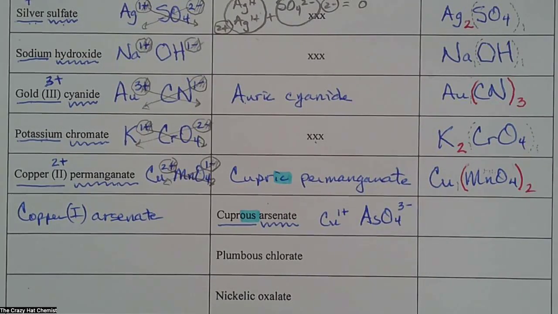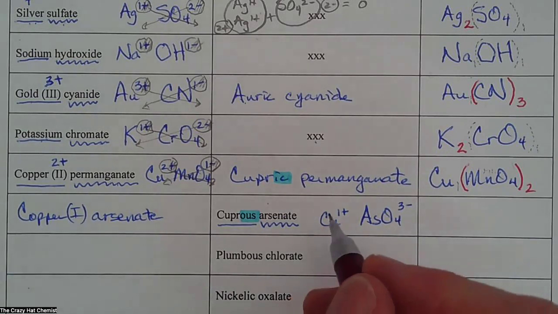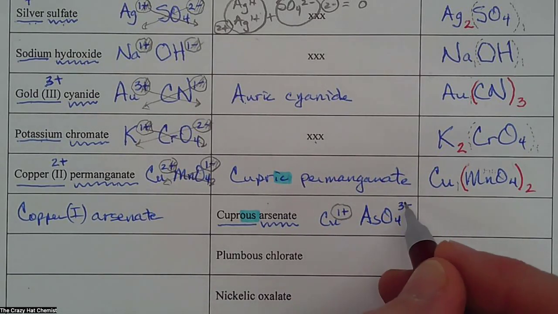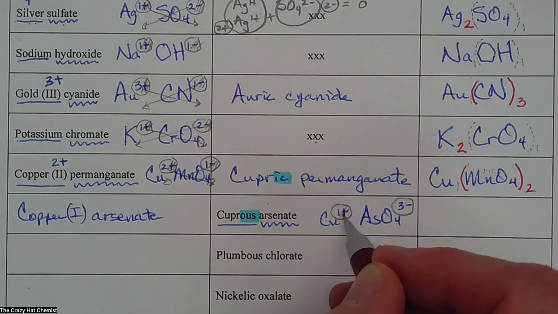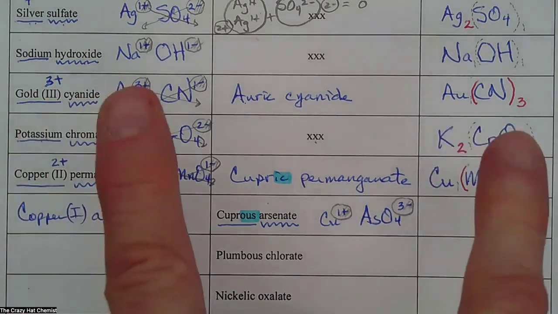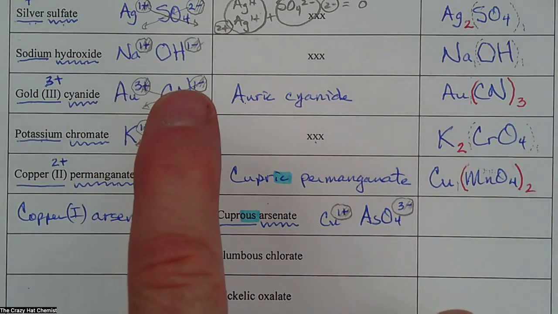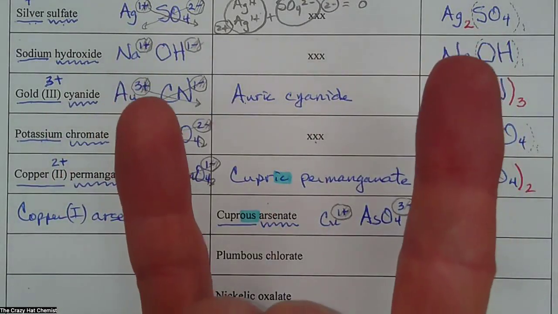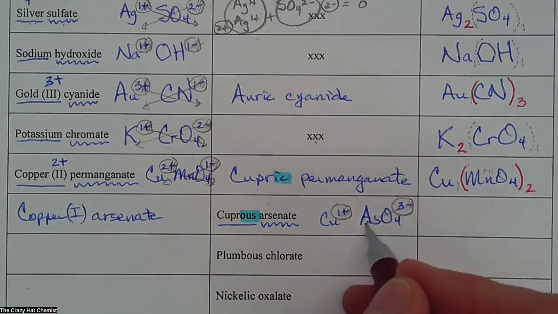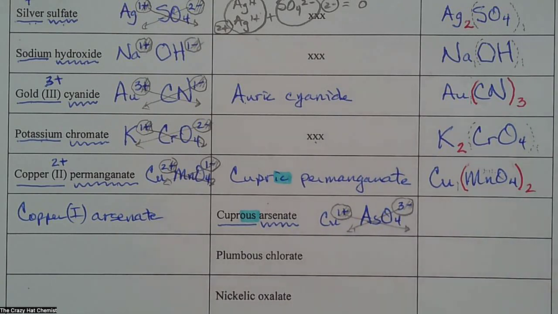All right, so to come up with the formula, like we've done before, I'm going to circle the cationic charge, circle the anionic charge, cross out the plus, cross out the minus, take the bull by the horns. That's a 1, that's a 3. Flip the numbers, drop it down. So that 3 is going to come here, that 1 is going to come here like that.